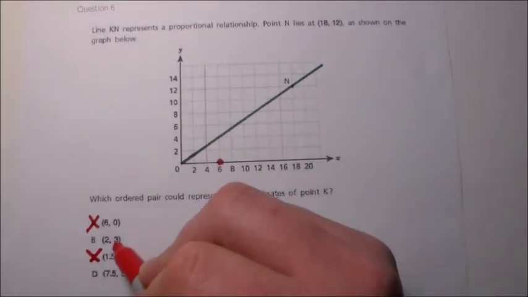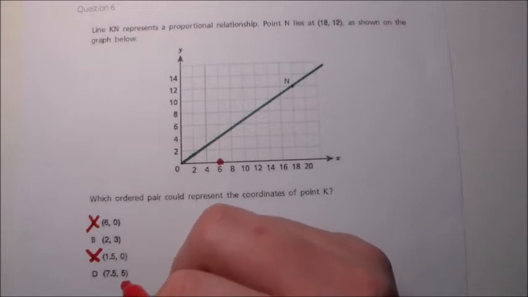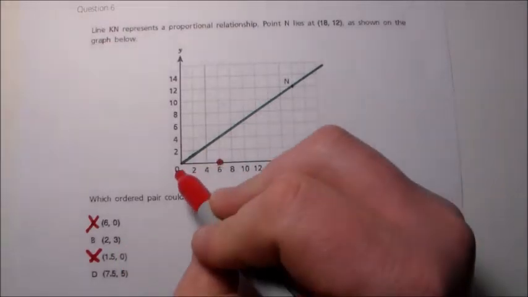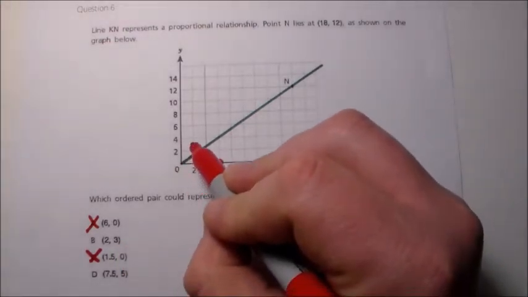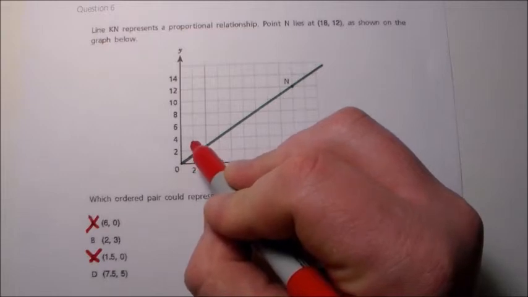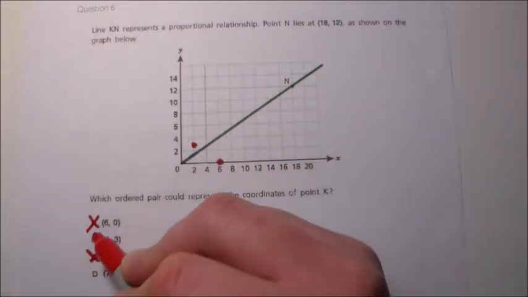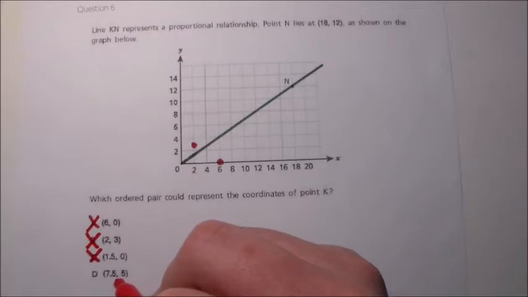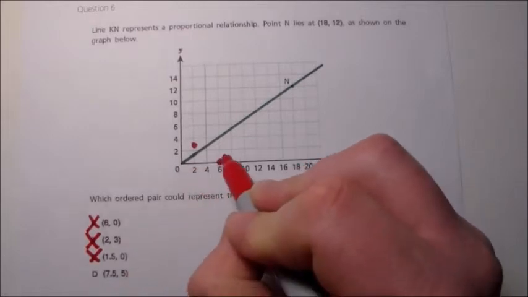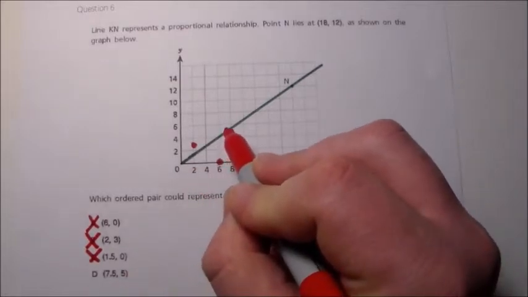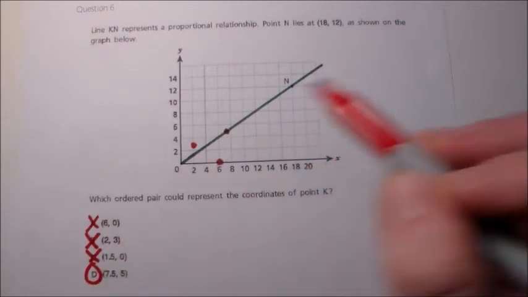And now we have 2 comma 3 and 7.5 comma 5. So we have 2 comma 3. 3 would be up here, right? 3 would be between 2 and 4. So 2 comma 3, that's not right. And 7.5, 5. Well, that actually looks really good. And that's going to be our answer.